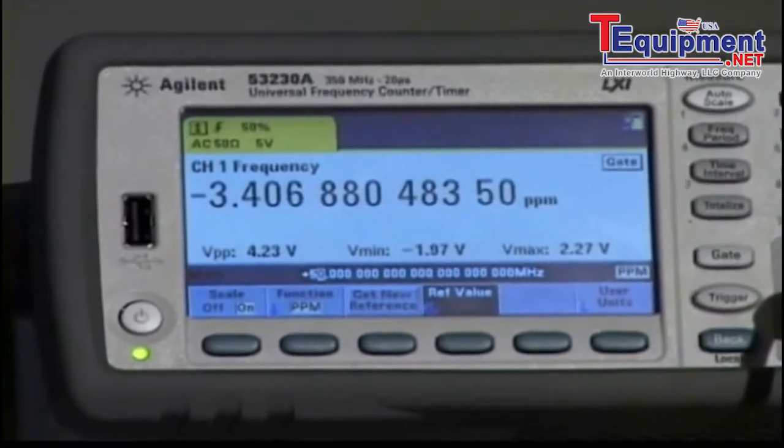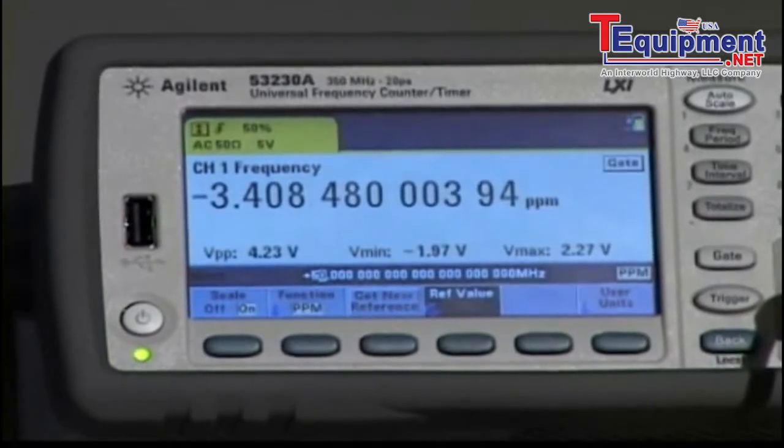There's parts per million, and I'm 3.4 parts per million off from 50 megahertz.